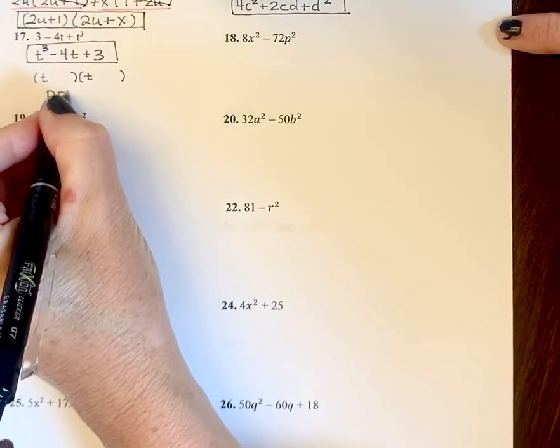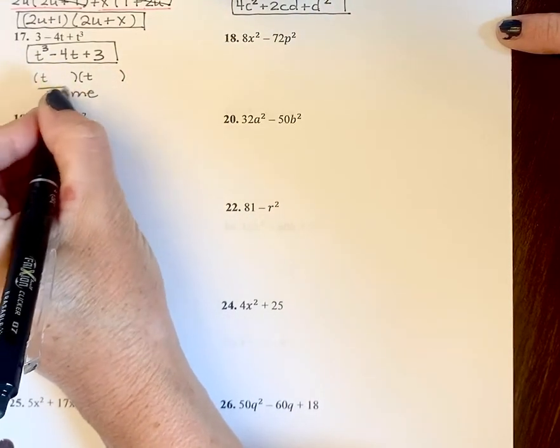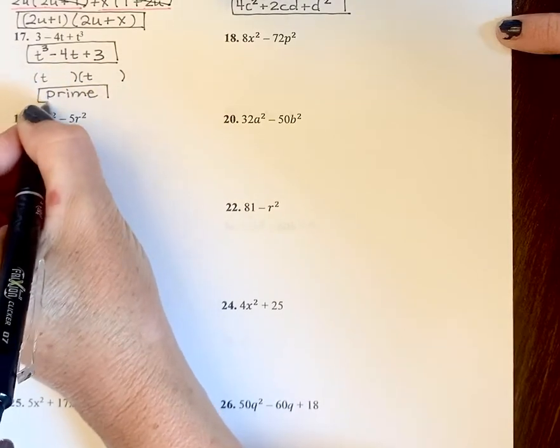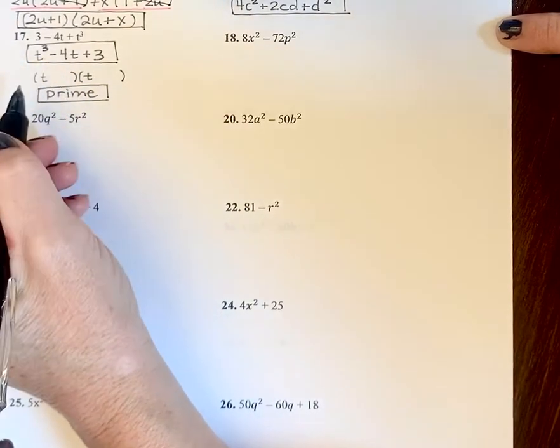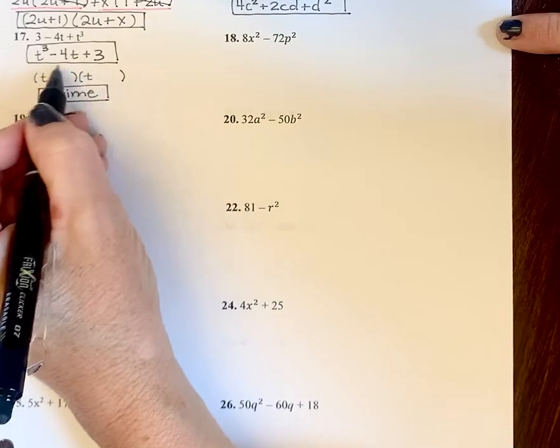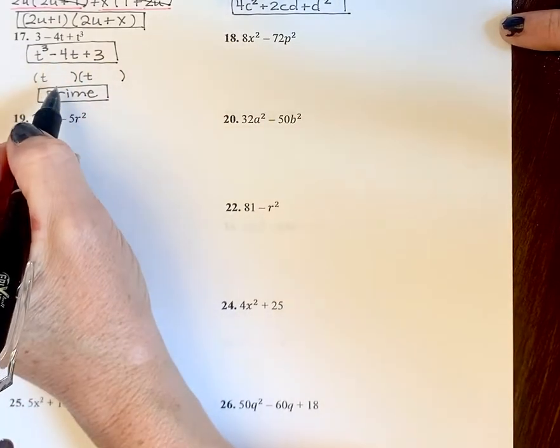And so you could write the answer as prime, or you could write the problem. Since it's in factored form, it can't be factored.